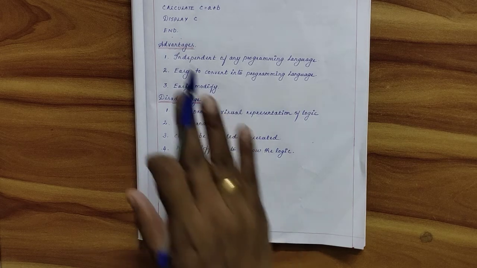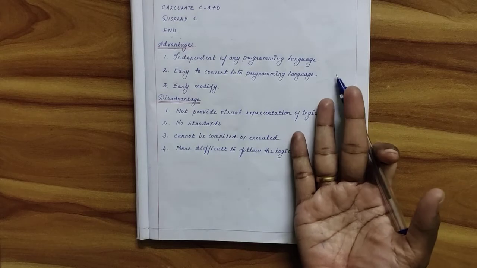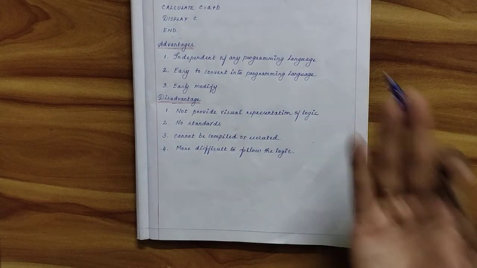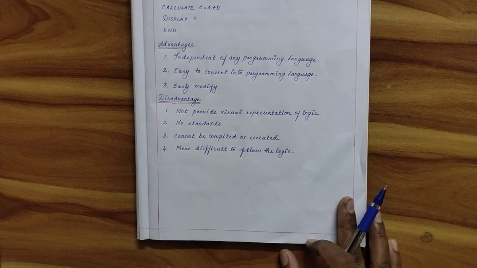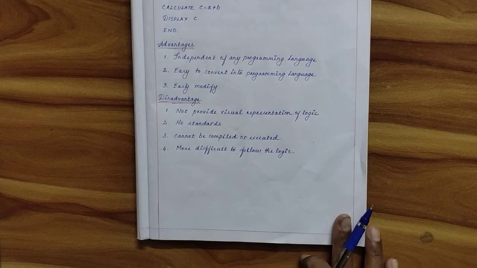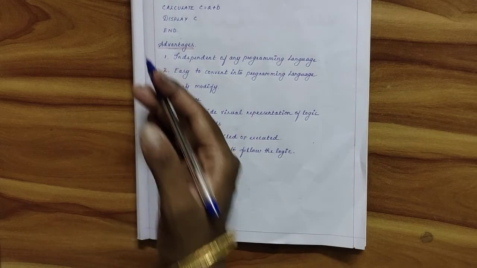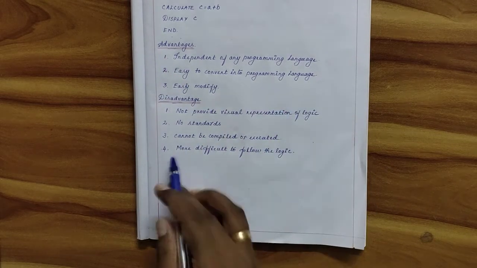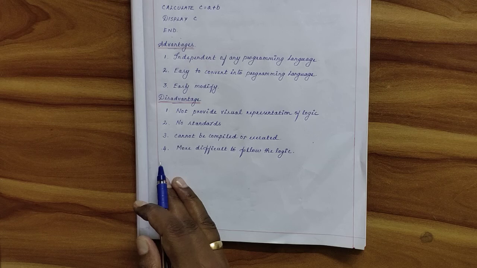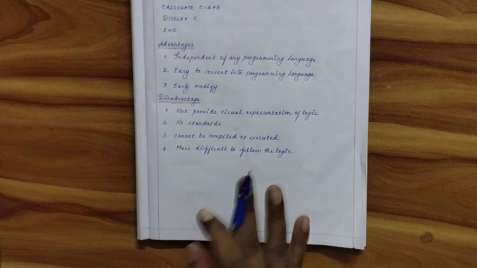Okay, that is, after converting this into a program, the program can be compiled and we can get the output. And the next one is, it is more difficult to follow the logic. For beginners, they may prefer a flowchart rather than pseudocode. So from a beginner's point of view, it is always very difficult to follow the logic.